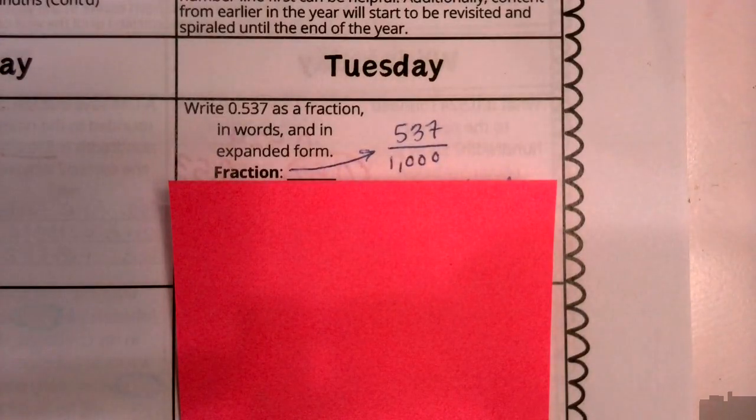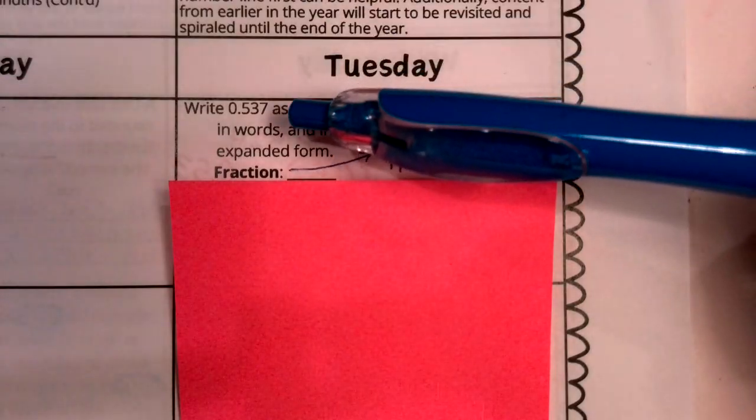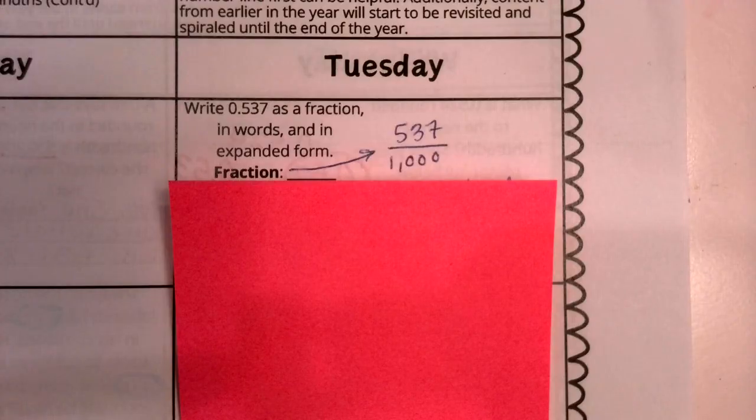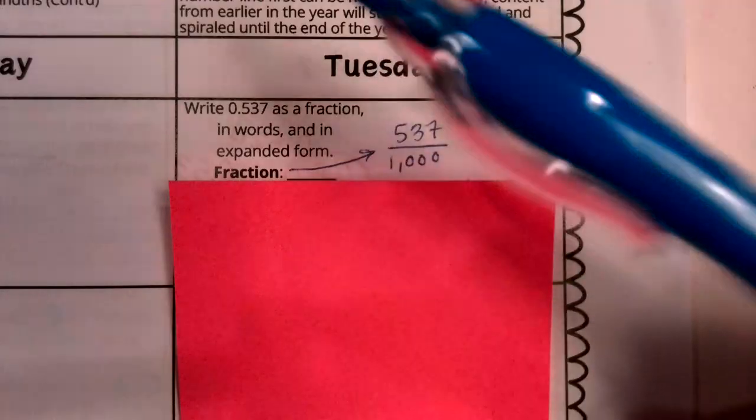Good morning, mathematicians. We are looking at the Tuesday column for week 22, and we are beginning with thinking about multiple forms of decimals. So initially, we are given this.